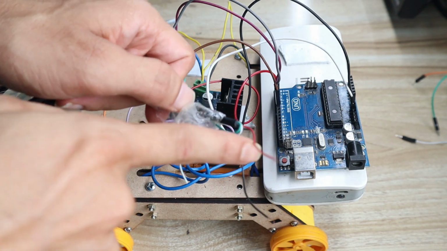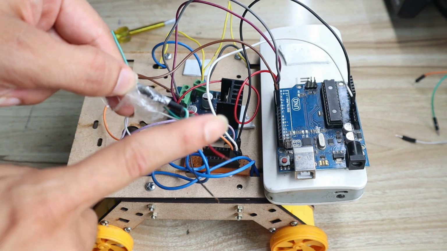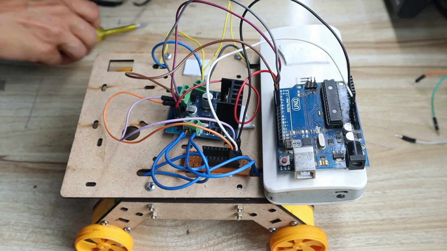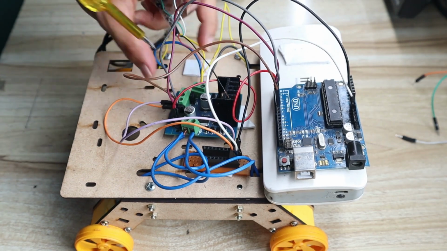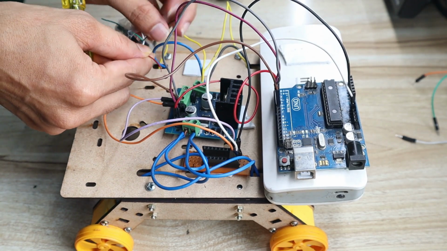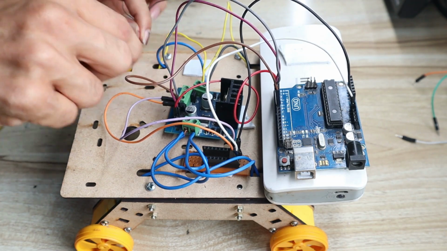Okay, now next part is this USB cable power supply. So the USB cable positive voltage, that is the red pin, should be connected to the motor driver 12 volt supply.